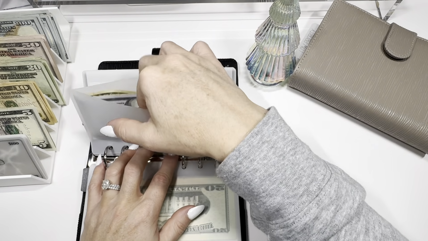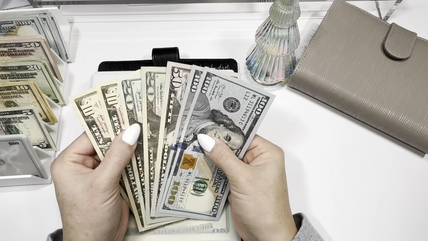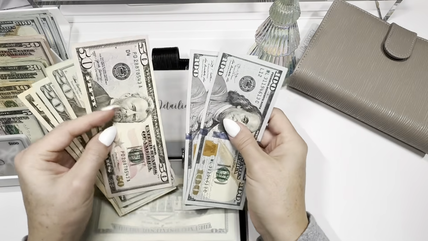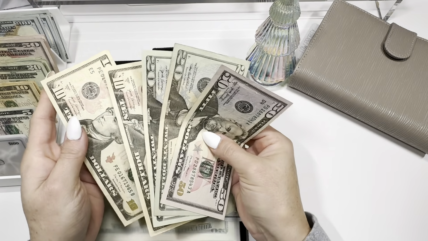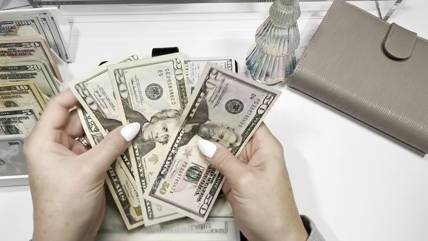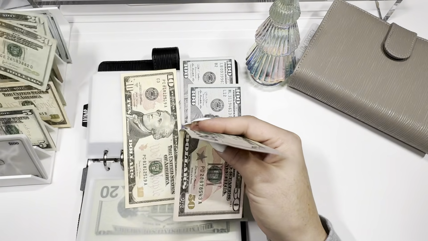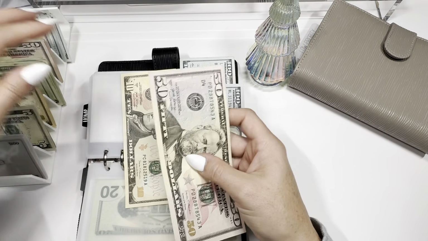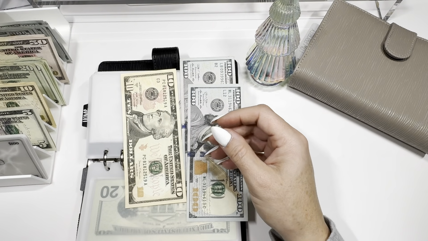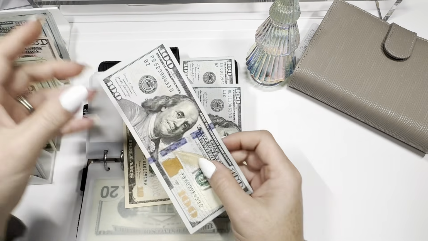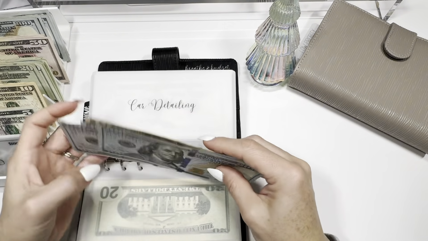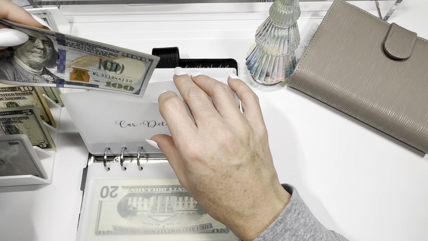Car detailing. Put 100. Yeah, no, that's fine. We'll put 100. So we have 310.